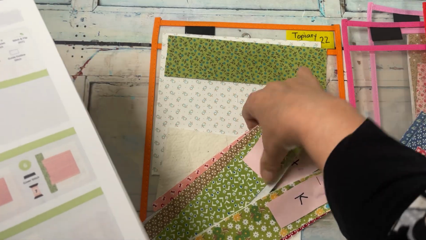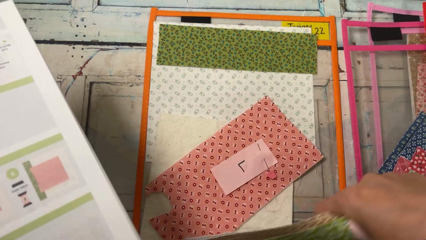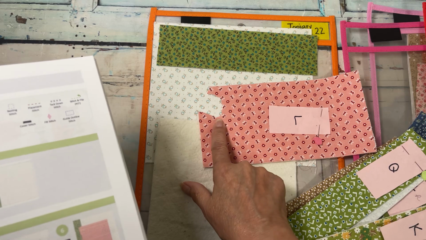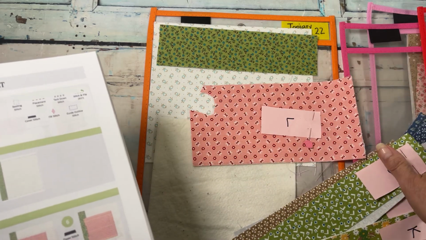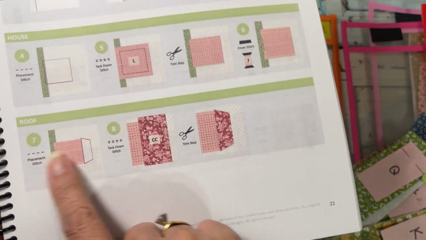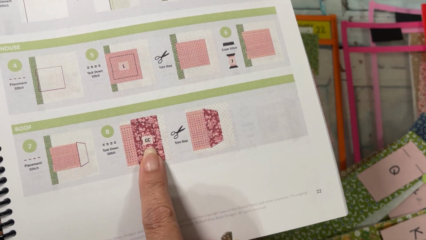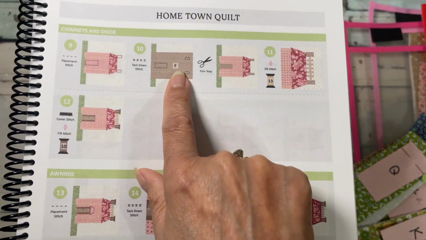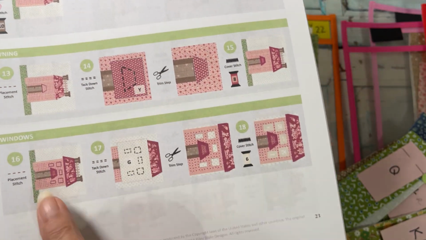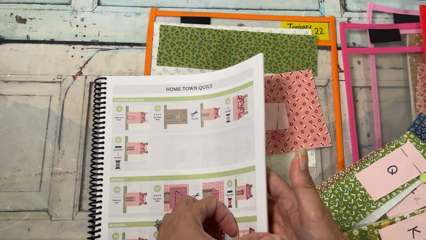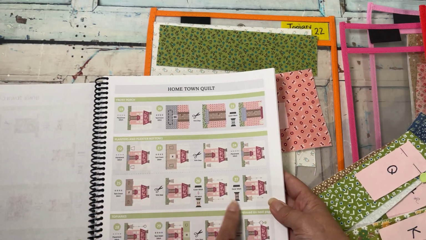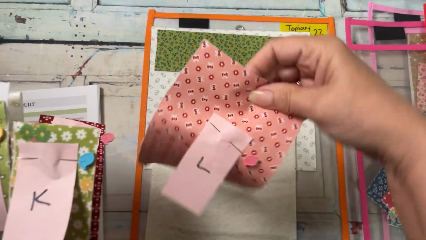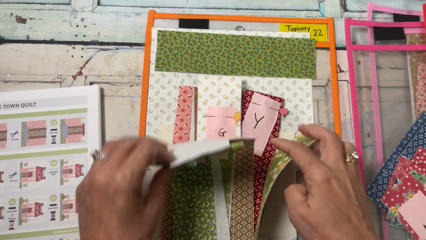I found my L fabric, and again, mine have not been cut to size, and so you can see that I used this on the first house, and so I will just use this as needed, and it goes back into the packet. So then I would come to the next one. I will find the CC fabric, and I will just go through the entire directions for this block. I will pull the F fabric, Y fabric, the G fabric, and I will continue through all of the directions, and you can see that all of these fabrics are the fabrics I need for this topiary house.